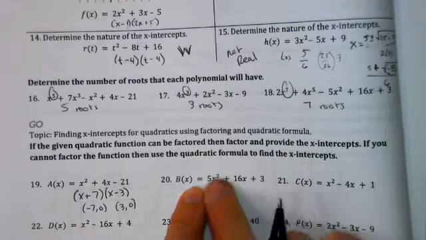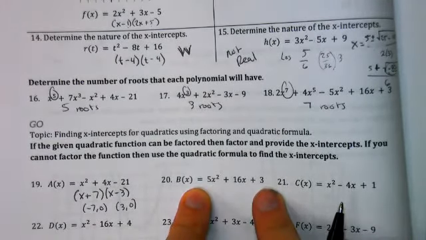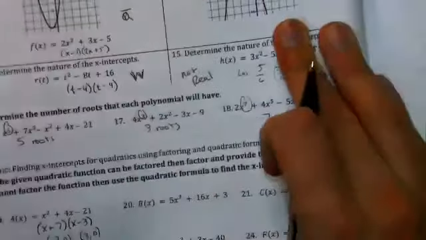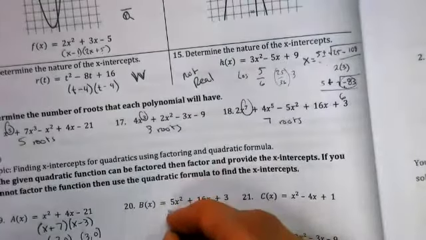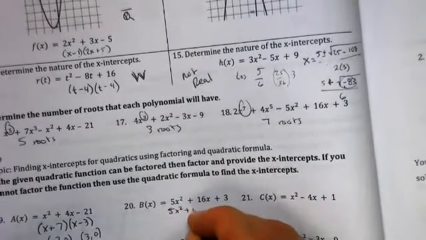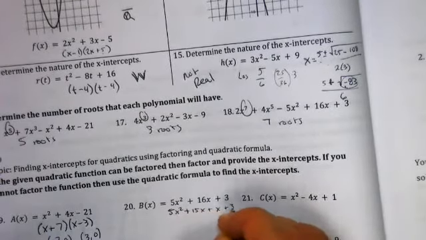Can this one be factored? Two numbers that multiply to 15 and add up to 16. It's 5 and 1. So we can do 5x squared plus 15x plus x plus 3.